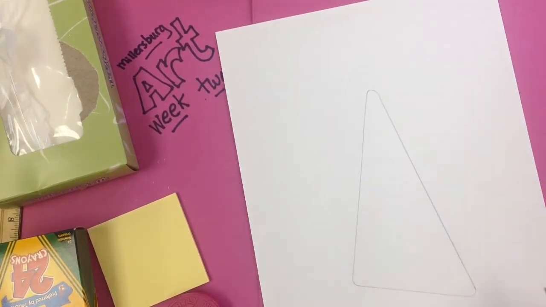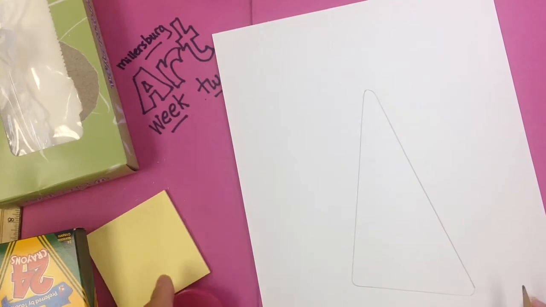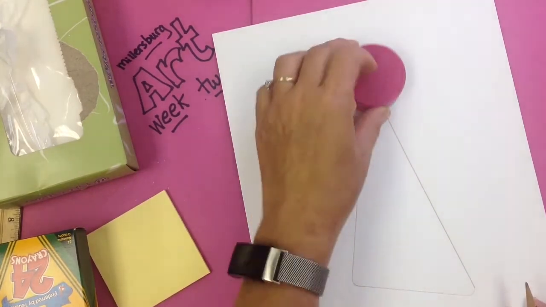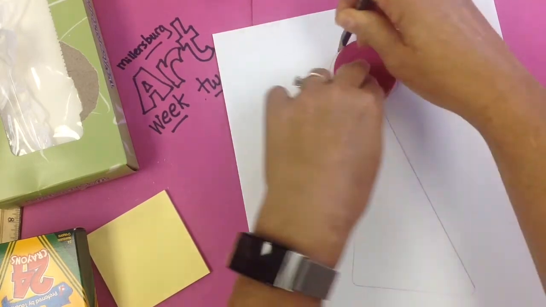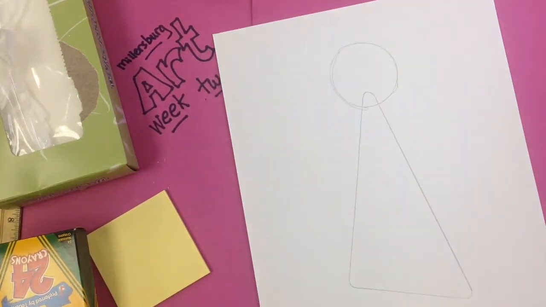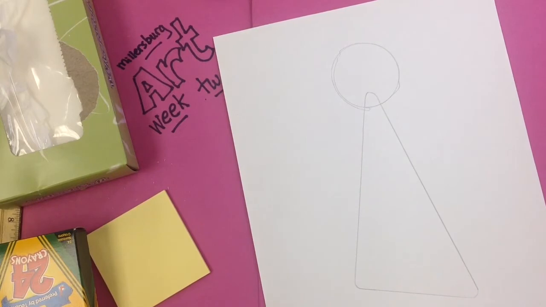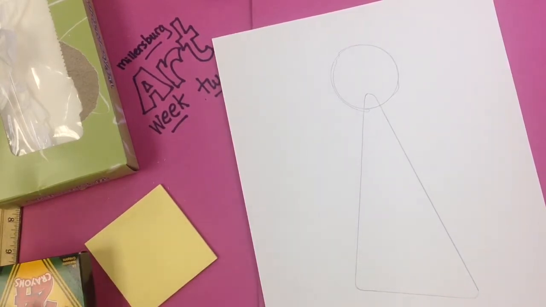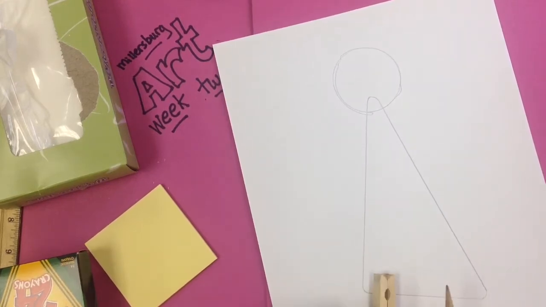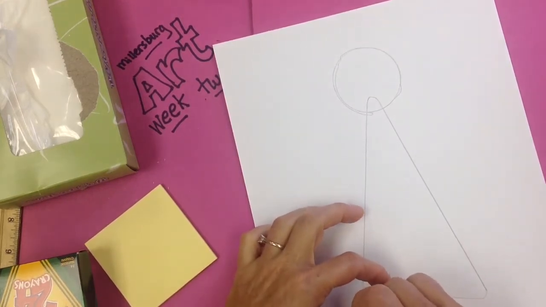So let's just say that this is going to be the body of my person. It's easy to make a round head, but you don't need a round head. You can think about all kinds of shapes. Maybe I can use a clothespin to trace 4 legs.